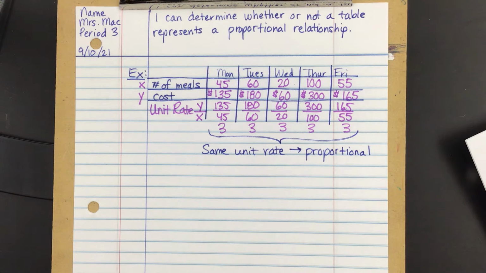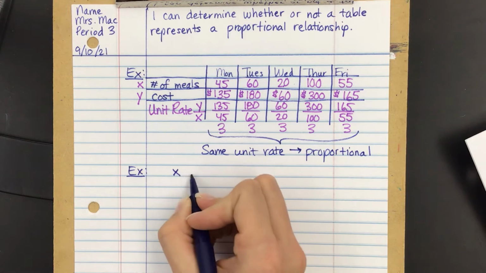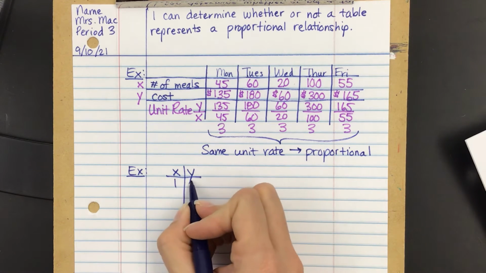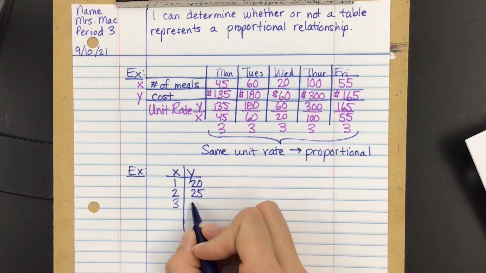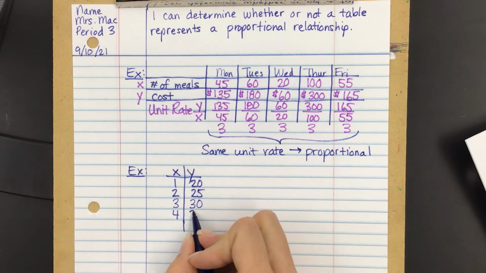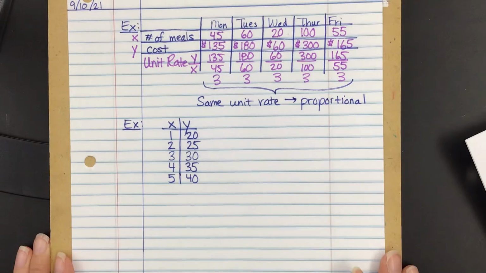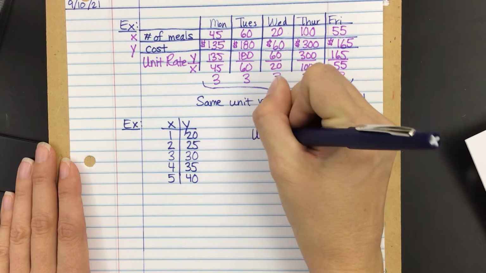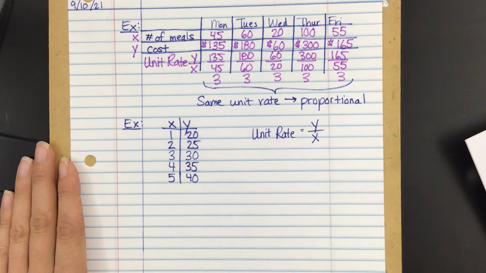Now I would like to do one more example that is given vertically so that we can see what it looks like when it's vertical. Now this time we're not given a context. We're just given a little table here. And we're going to see if this table represents a proportional relationship or not. Okay. Now just a reminder, when we're calculating unit rate, we want to do our y over our x. I want to make good habits now so that later on when it matters, you'll be ready. Okay, so y over x.